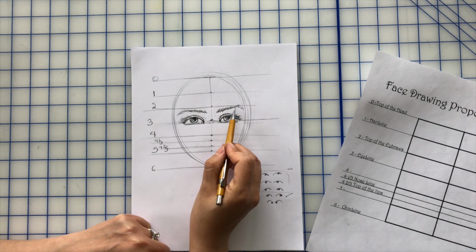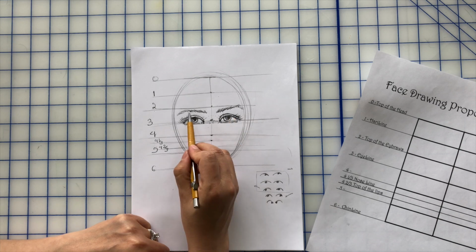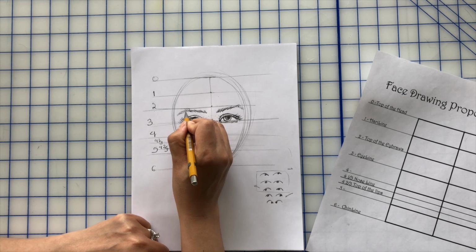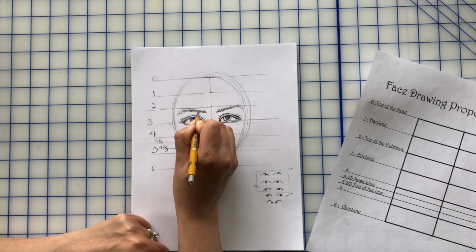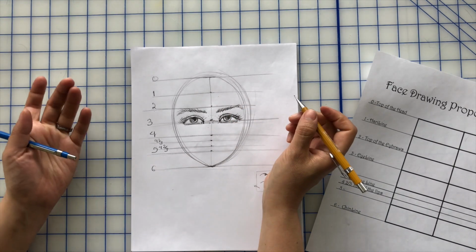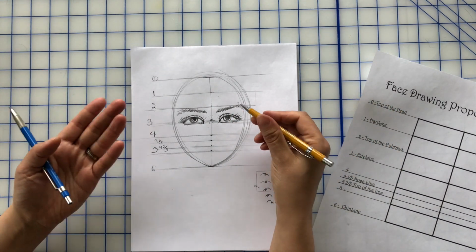Oh, let's see, they're not identical. So it's important not to talk when you're sketching. But I'm teaching, so that's all right. I could go back and fix it. There you go. So far we have the eyes and eyebrows.